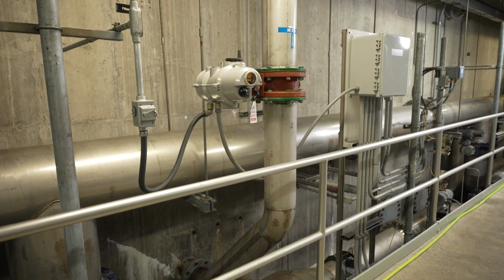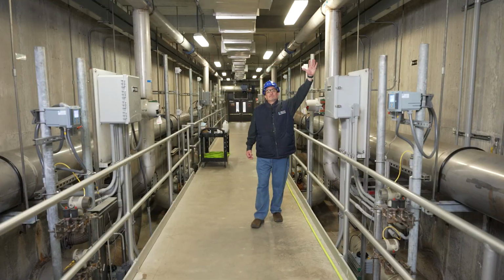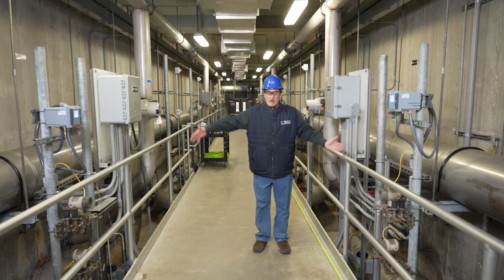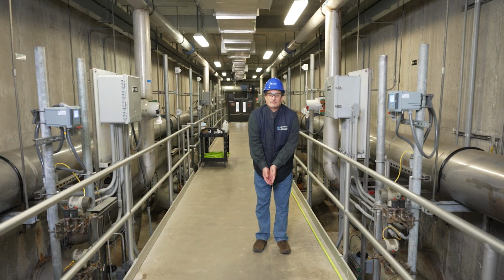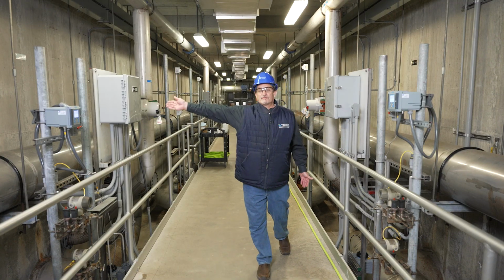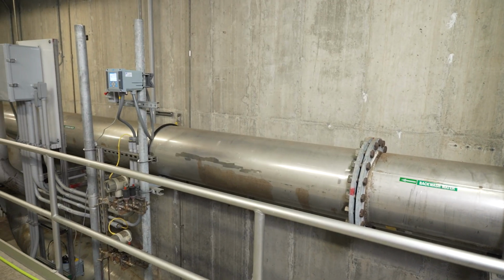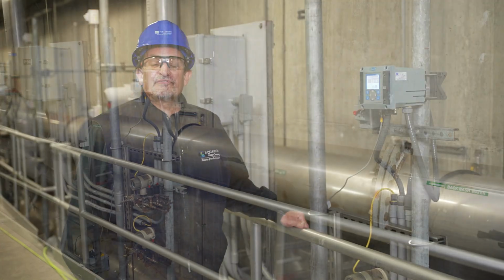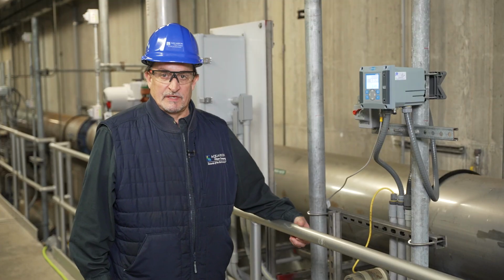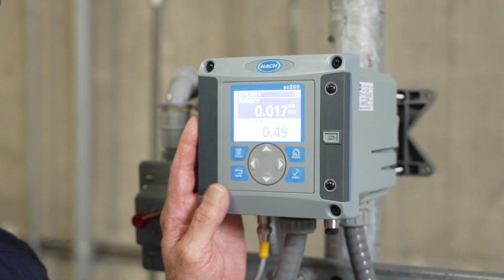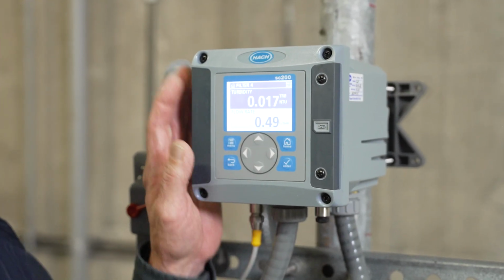This is the lower filter gallery. All the water that comes in through filtration is collected down below into this channel. This common channel then flows out to the finished water storage tanks. All of this piping infrastructure is related to the filtration operation. Each filter is monitored continuously. Things such as turbidity, flow, and level are constantly monitored and fed back to the SCADA PC for the operation staff.